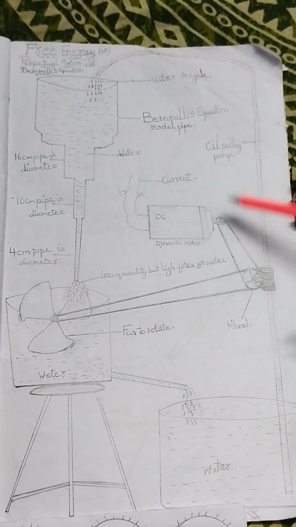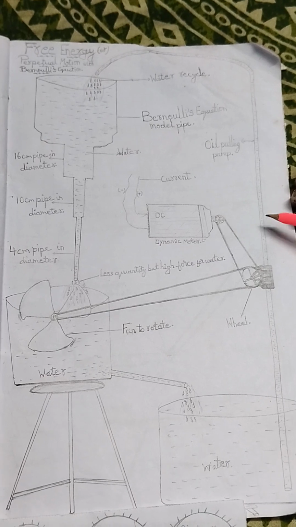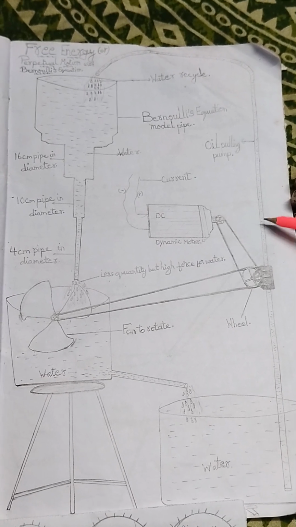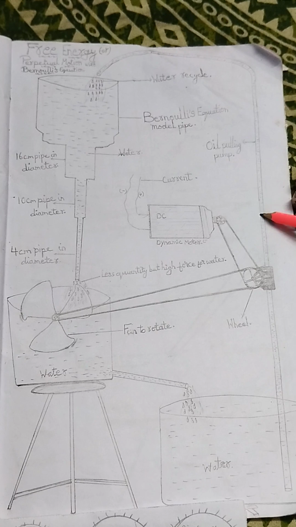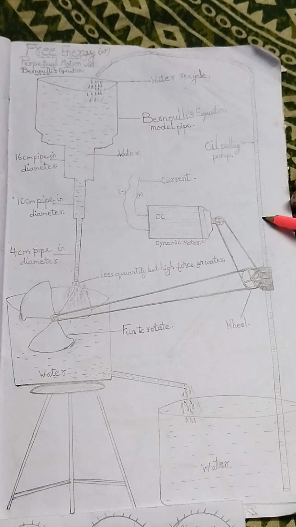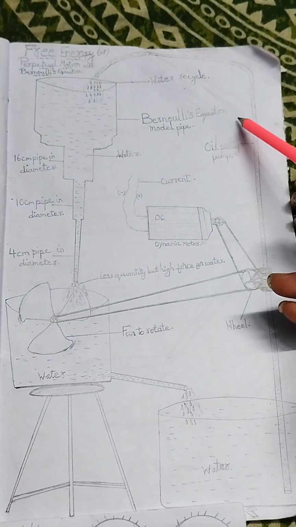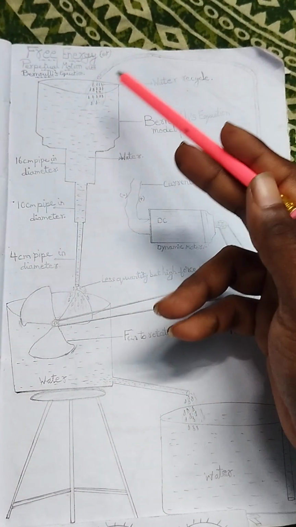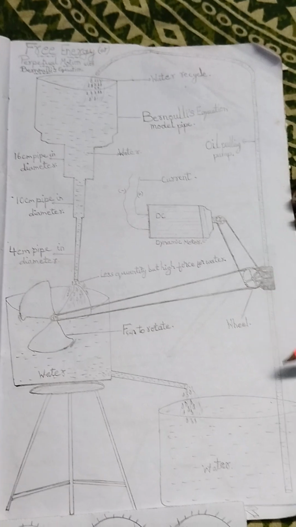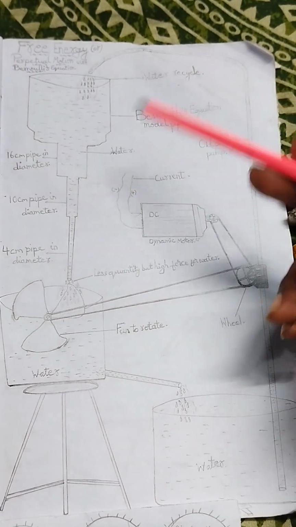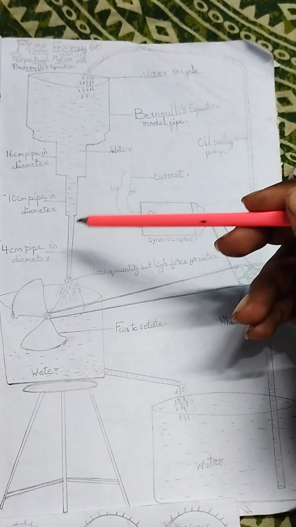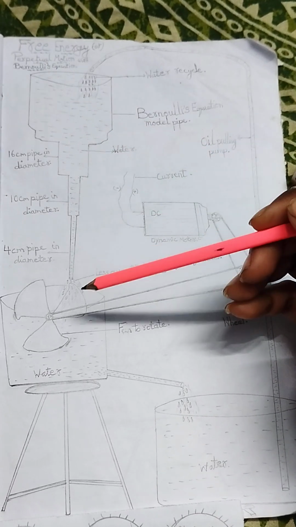And if you want, you can add another extra pipe, or one pipe is enough. It pulls a lot of water. And if you are increasing the height, according to that you have to see how much level of water this oil pump is able to take. According to that height only you will be able to pull it. You can stretch it.